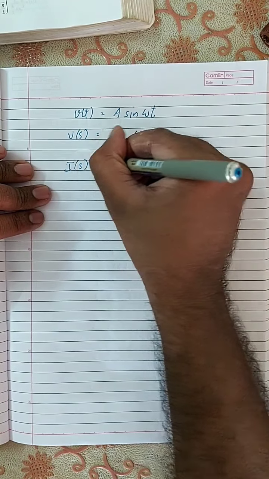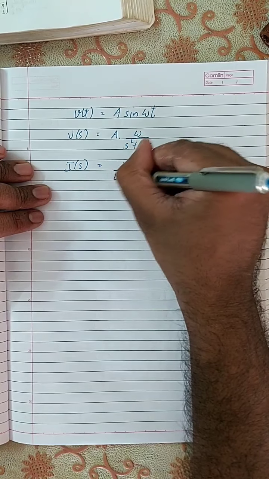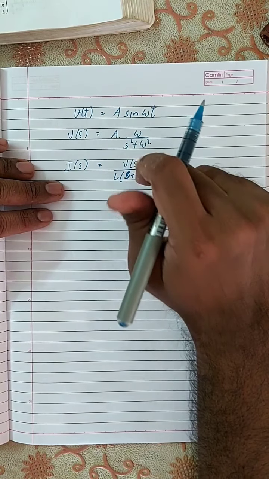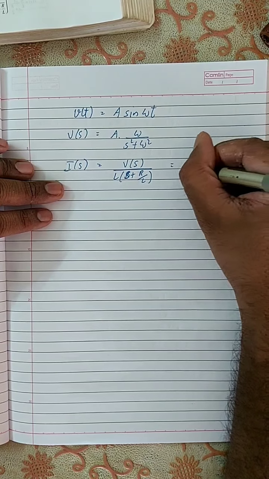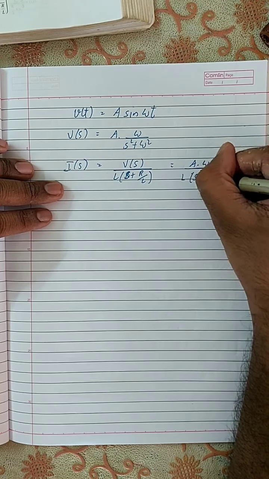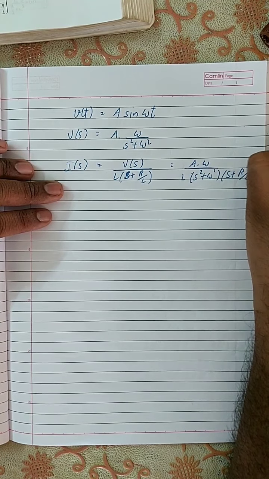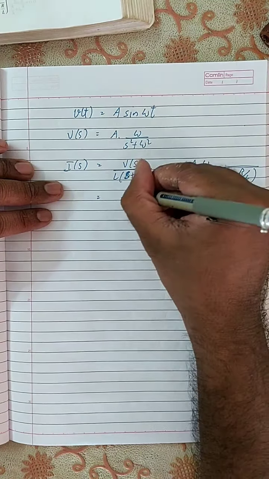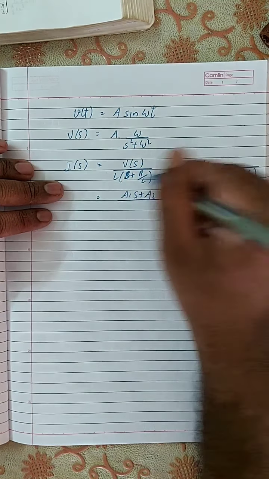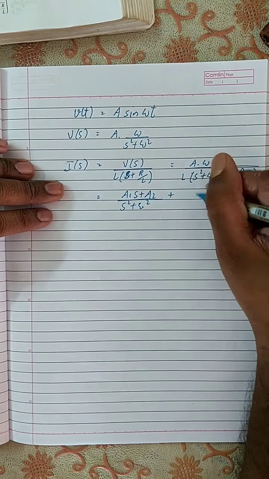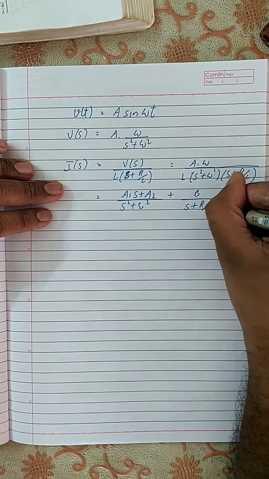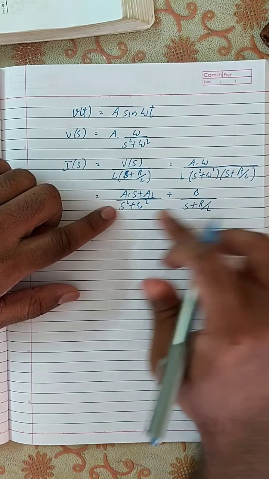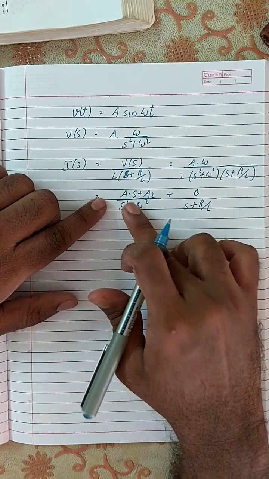Therefore, again, I of s is equal to V of s by L into s plus R by L. Now the value of V of s is this one. So you will get A into omega by L into s square plus omega square into s plus R by L. This is the equation you get, and you need to factorize it as A1 s plus A2 by s square plus omega square, plus B by s plus R by L. Here you need to find the values of A1, A2 and B. These are the coefficients in order to find the equation, and you need to find the value of every one of these coefficients.